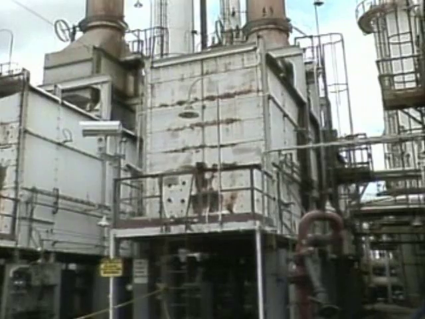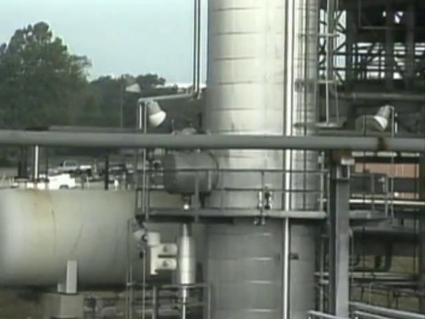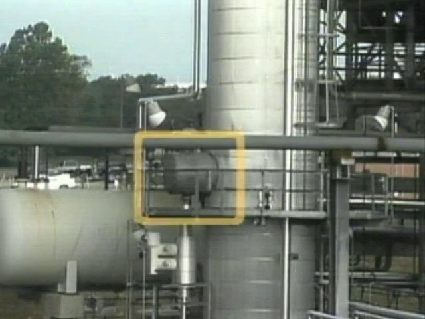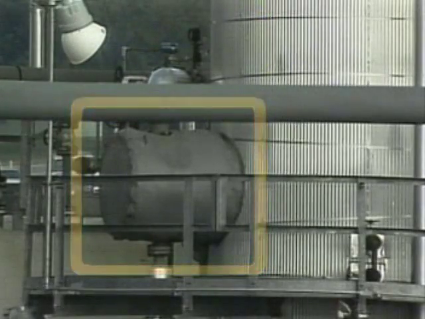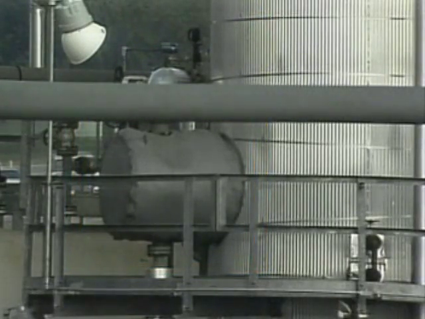A reboiler that is located outside of a tower is an external reboiler. All of the reboilers we've seen up to this point are external reboilers. A reboiler that is mounted directly into the bottom of a distillation tower is an internal reboiler. This particular internal reboiler is often called a heating element or stab-in reboiler.